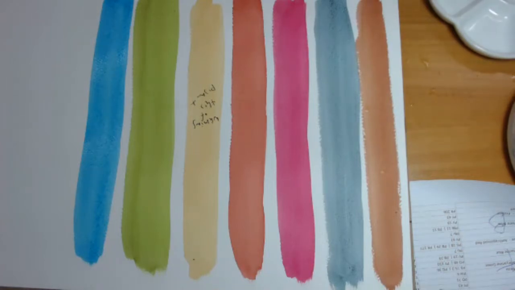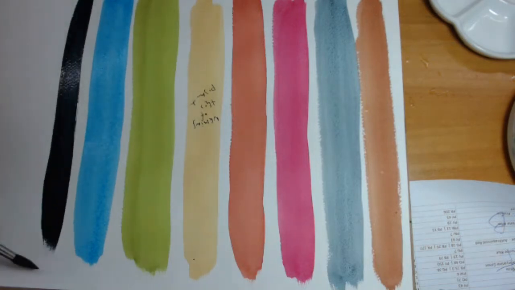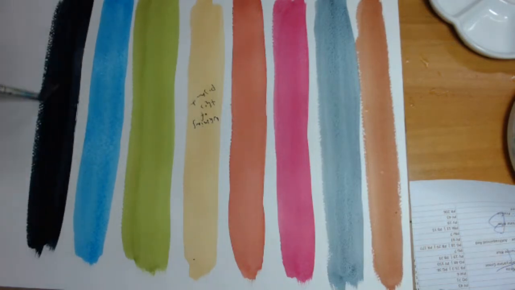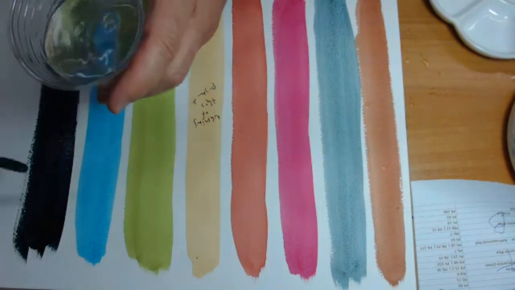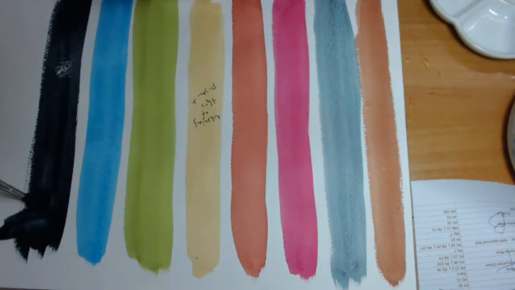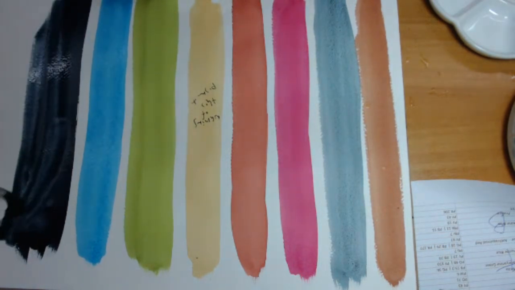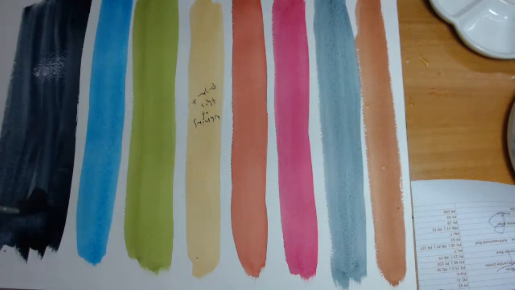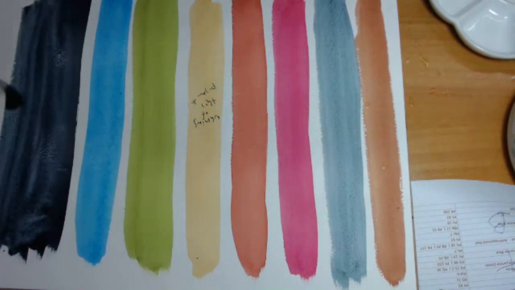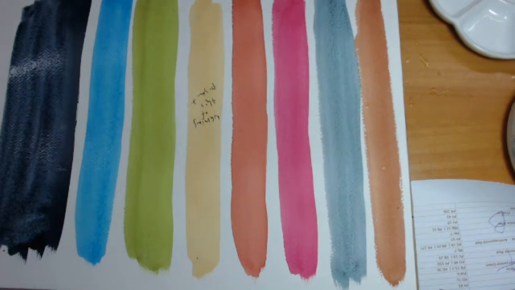This is Payne's blue gray. And I'm going to add some even more water to that. That's Payne's blue gray.